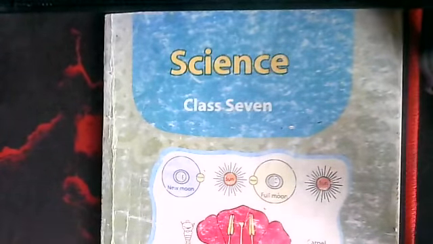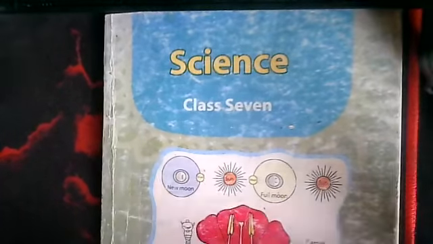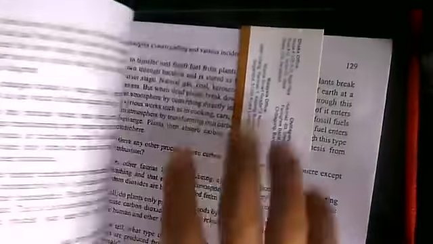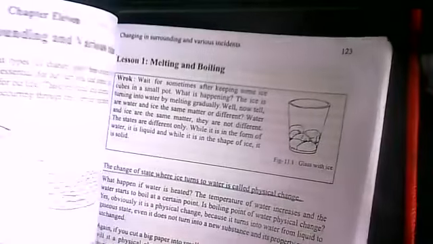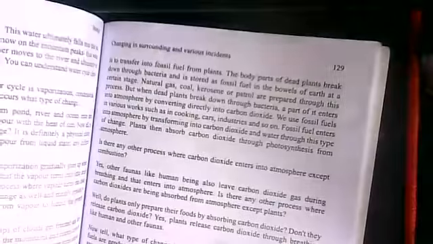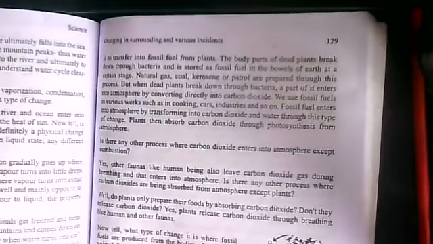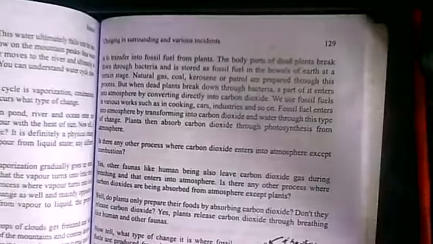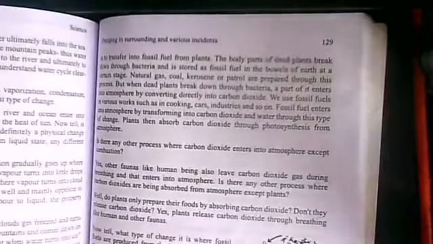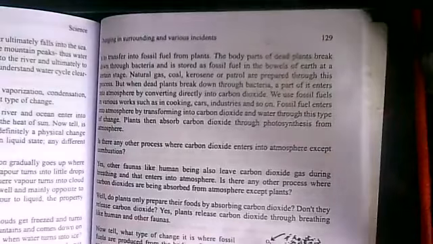We already started that chapter 11, Changing in surrounding and various incident. In the last class I discussed this chapter up to water cycle, I think.